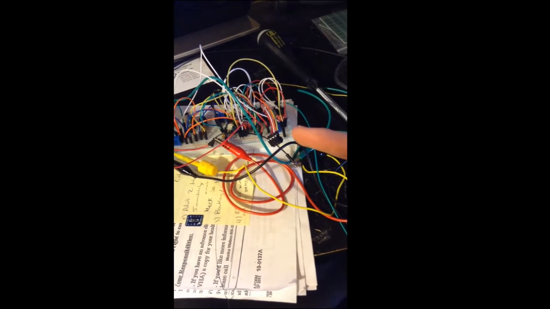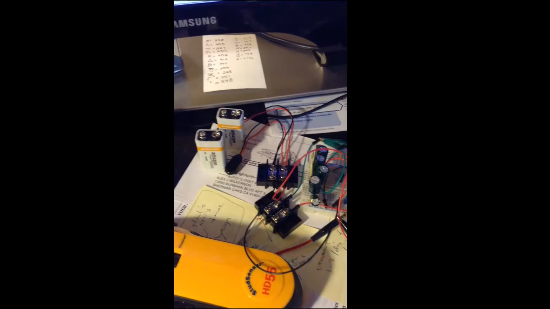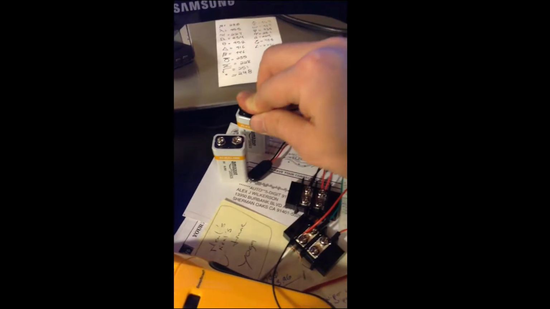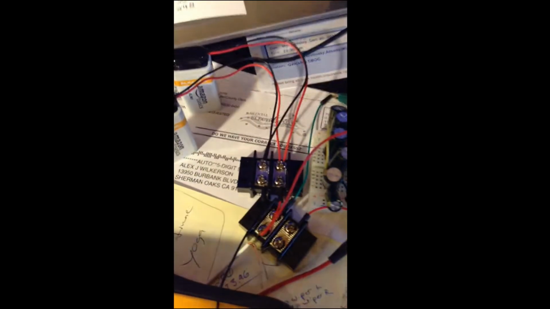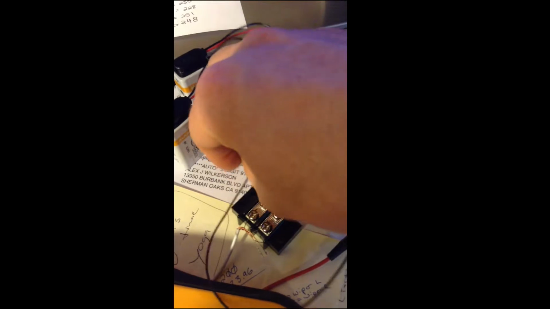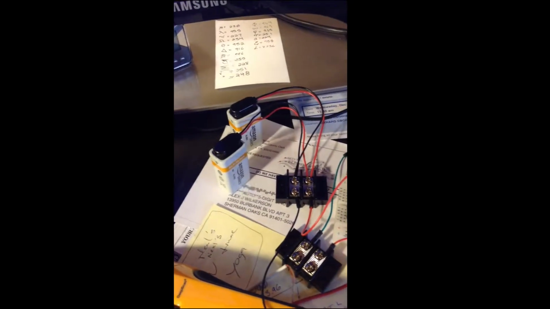It doesn't need a negative rail to the breadboard power supply rails. So what I'm actually going to be using are just two 9-volt batteries, connected in parallel here at the terminal block, just to give it a little more capability if it draws current, which it shouldn't draw hardly any at all.